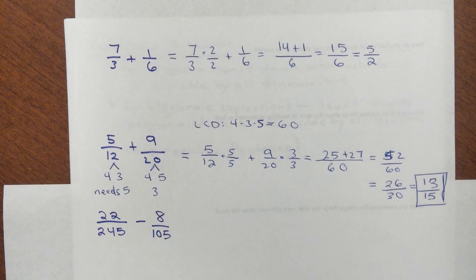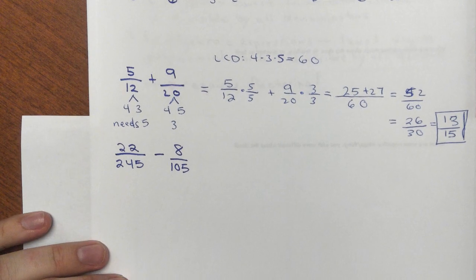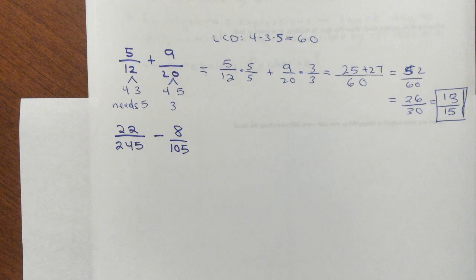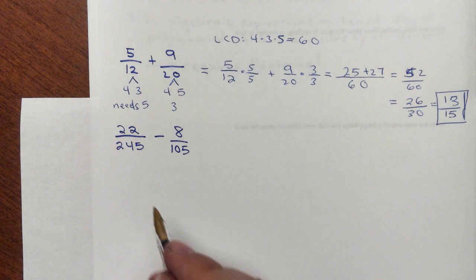Let's take a look at something that's not obvious. For 12 and 20, you probably could have just written out some numbers and figured out 60 eventually. But if I showed you these numbers, 245 and 105, these are by no means obvious numbers. What common multiple do they have? I have no idea. So what I'm going to do is try and factor these.